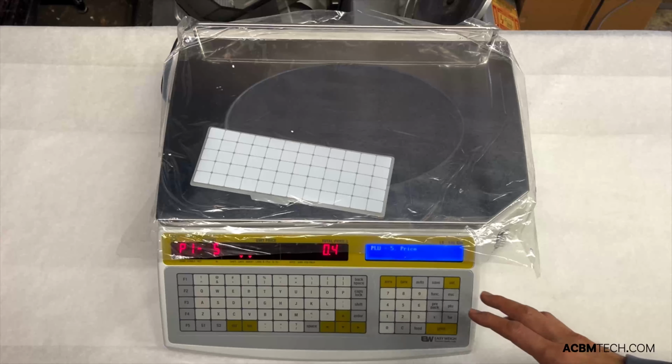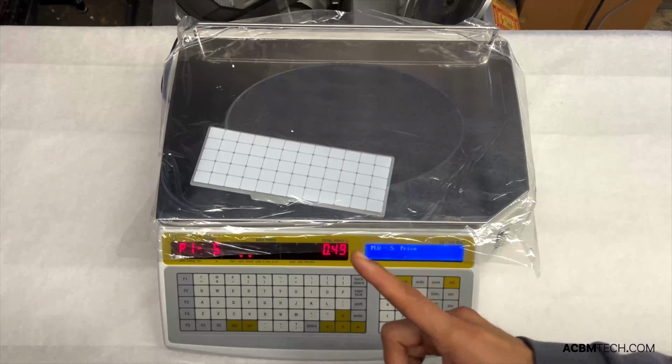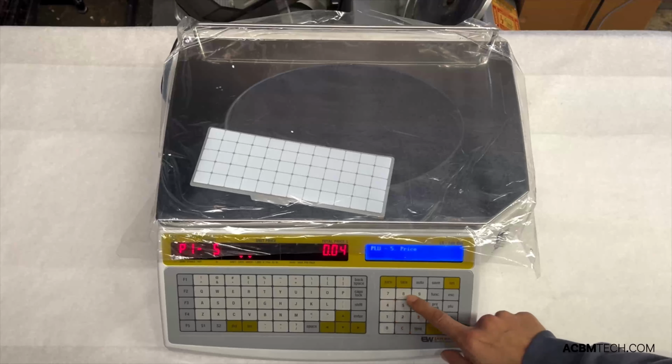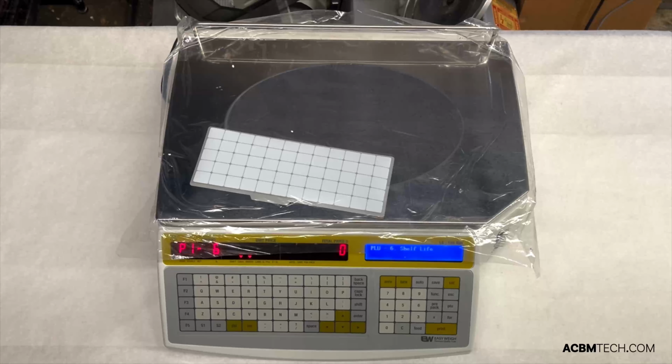Now on the price, you need to designate the price for 1 piece. 1 banana, I'm gonna sell it for 49 cents. I'm gonna hit print. Shelf life, I don't need, so I'm just gonna leave it at 0. Same with shelf time. Net weight, I don't need either, so I'm gonna go ahead and hit print.